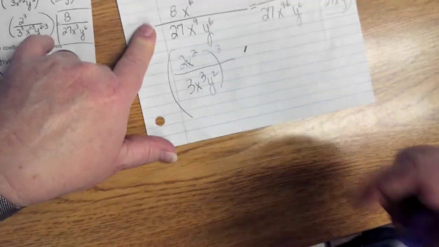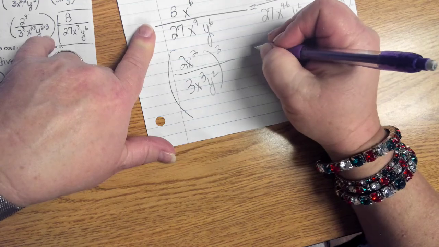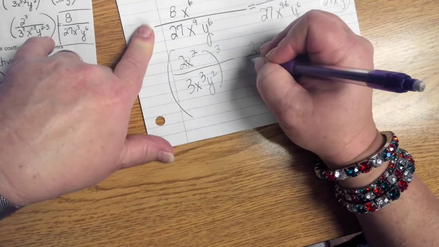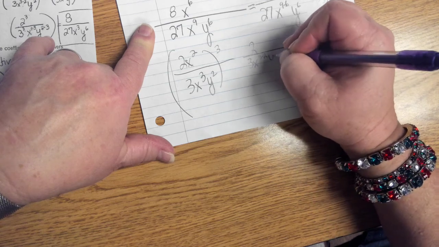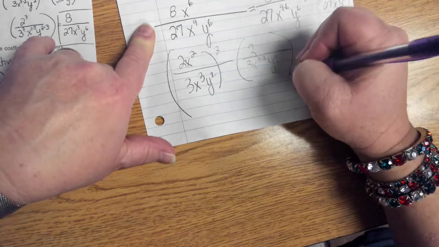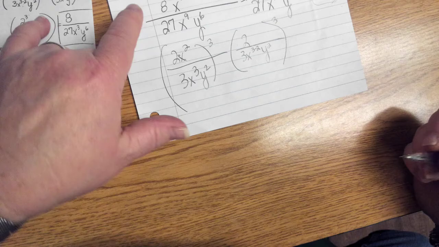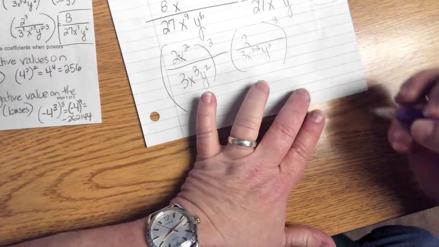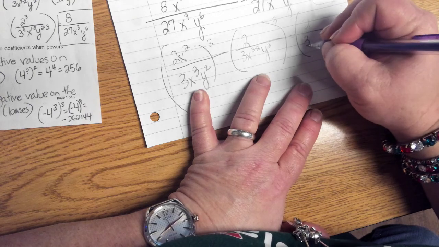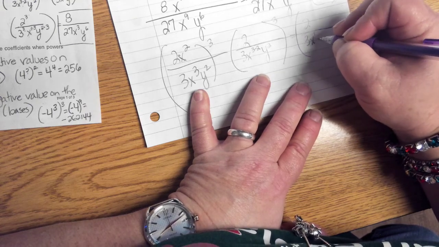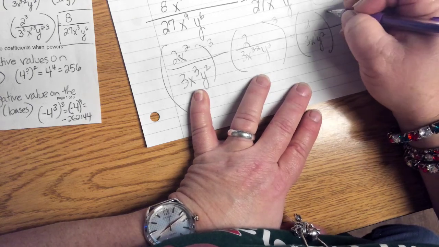If I do what's inside first, I would have brought down my x's, so I would have had 2 over 3x to the 3 minus 2 y squared. And then that would have all been cubed. Okay, which gives me 2 over 3x to the first y squared cubed.